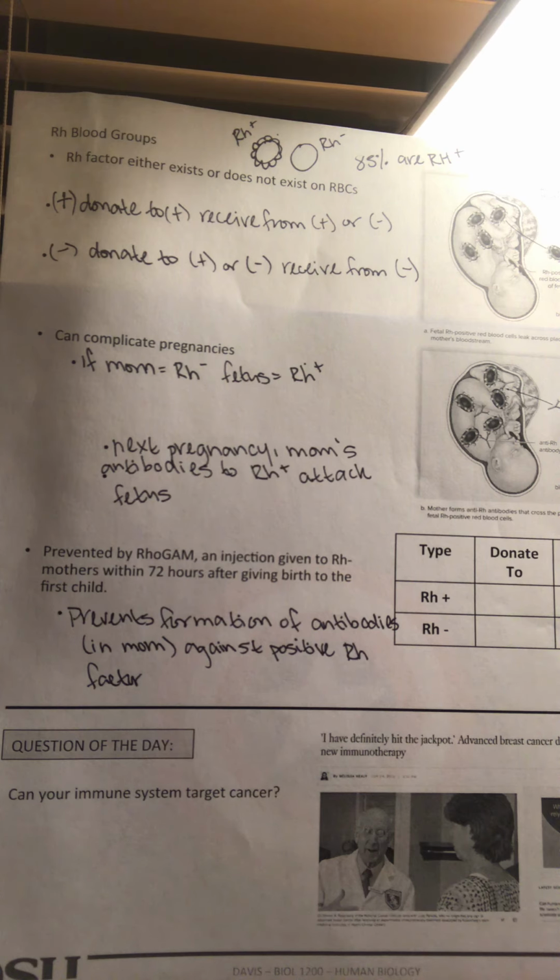In this case, macrophages are usually what will come along and ingest them and destroy them, or the cell itself will signal the process of apoptosis, which is cell death, to take itself out and prevent it from replicating.